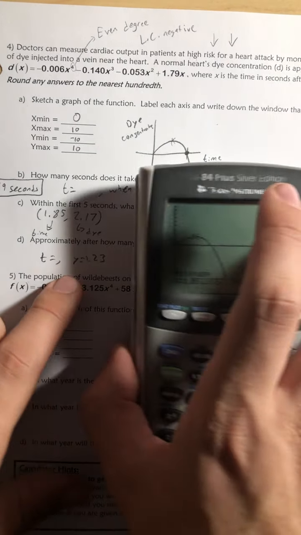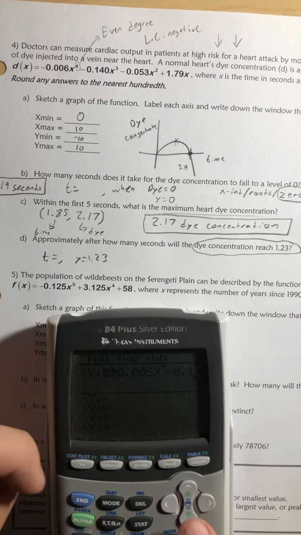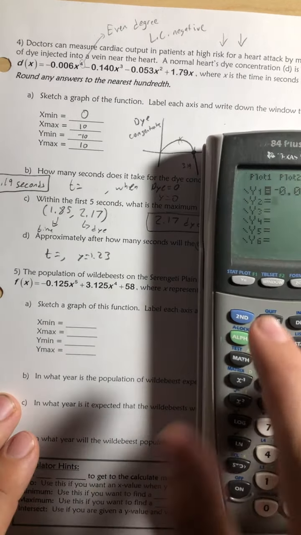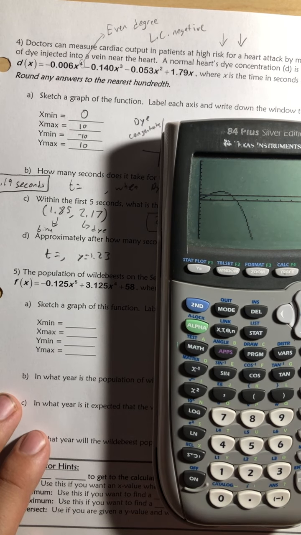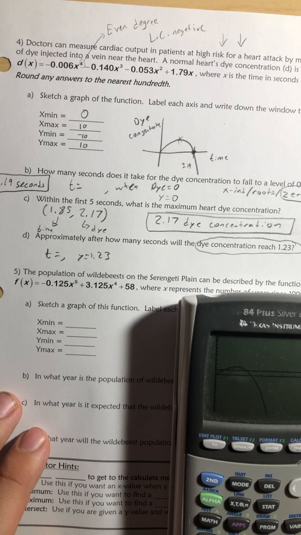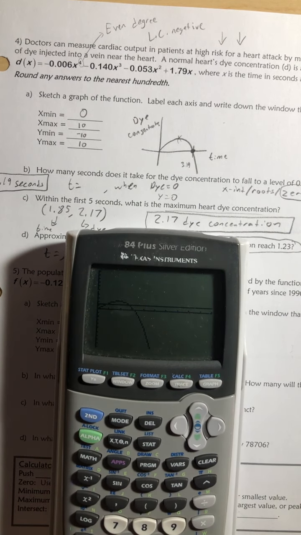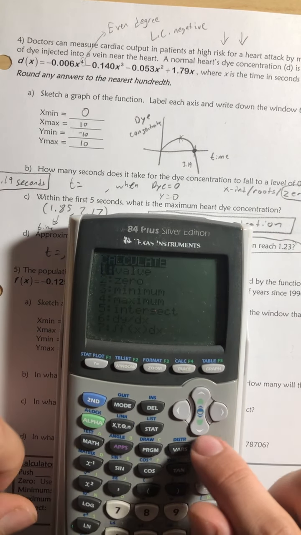So what I'm going to do is plug this into our y equals. So I have my original equation. I'm going to keep it there. But then I'm going to have y2 be that value I'm trying to find. So I table down. I say y is equal to 1.23. And I graph it again. And now I'm going to try and find those values of x that get me a y value of 1.23. So what I'm going to do, we're going to start with second calc.